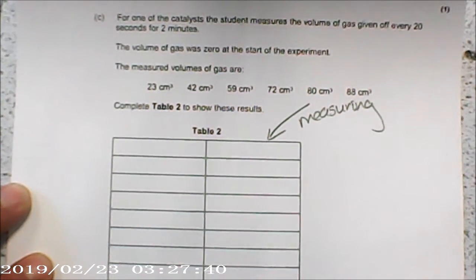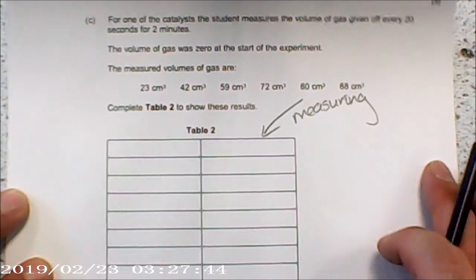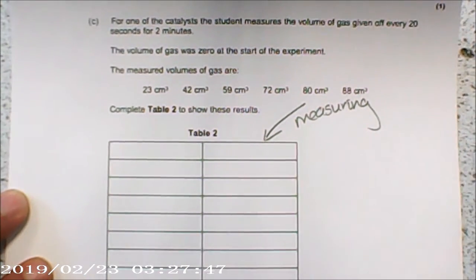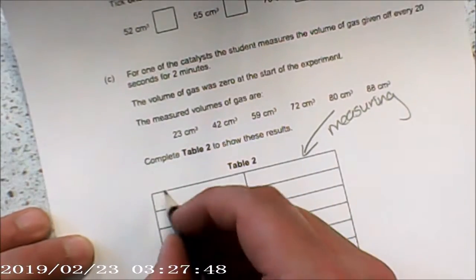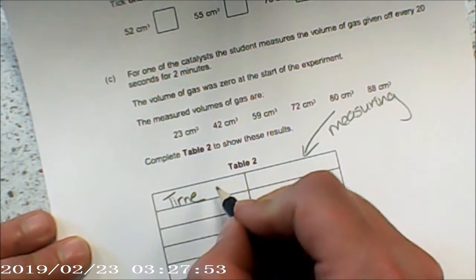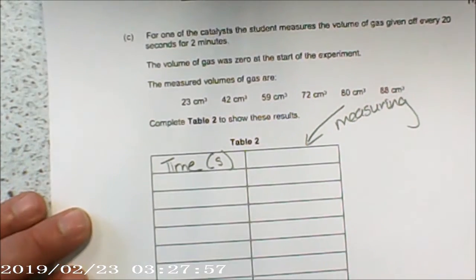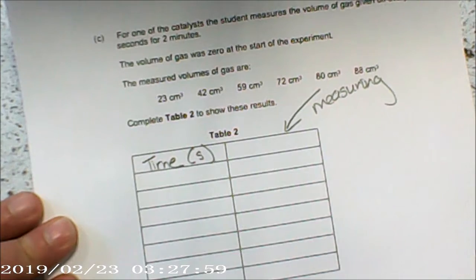Okay, now in the first column it would be your independent variable, which in this case is actually time, because you're doing it at specific times. So we put time here, and we must include the unit. So I'm going to put an S in brackets. If you write seconds, that's absolutely fine.